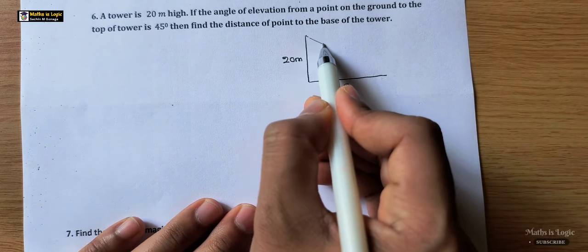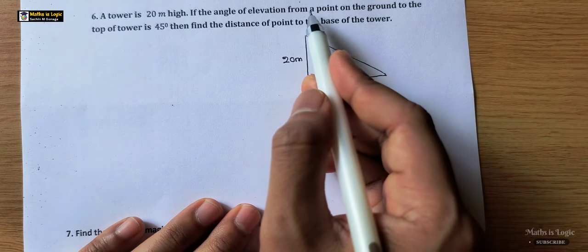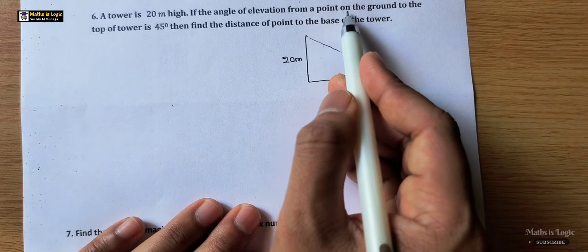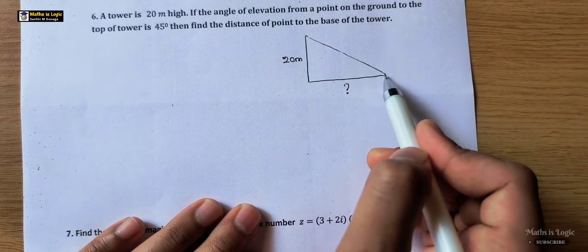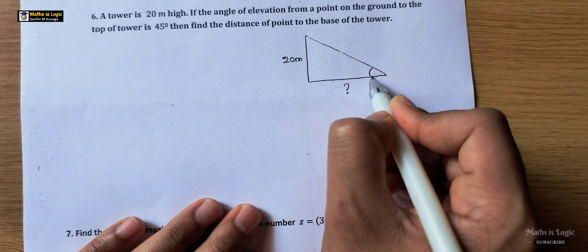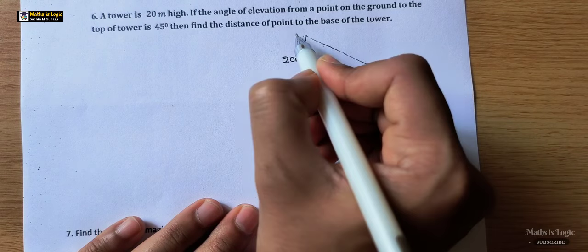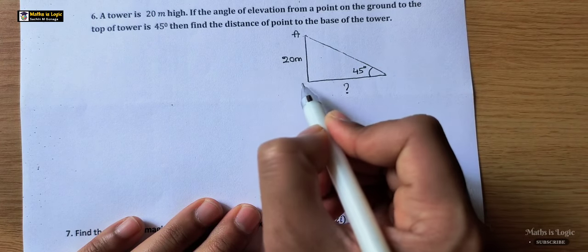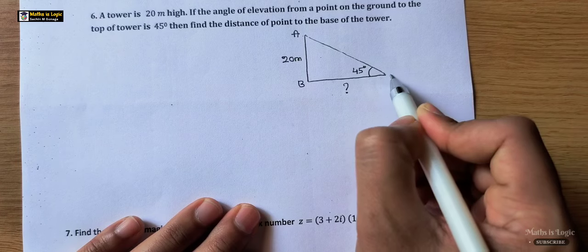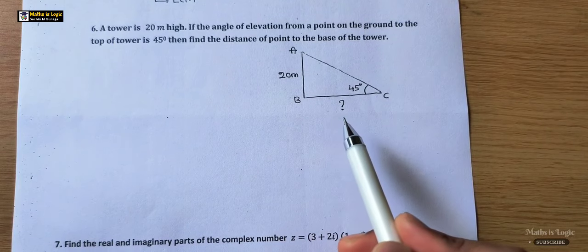And this is the angle of elevation from a point on the ground to the top of the tower, which is 45 degree. This I'm going to call A, this is B and this is C. Now apply the trigonometric ratios definition.